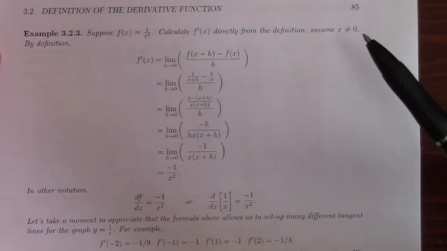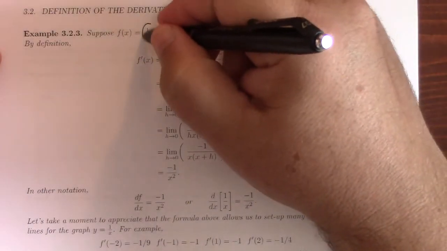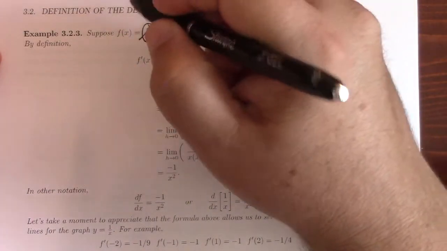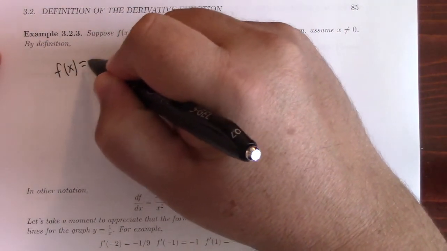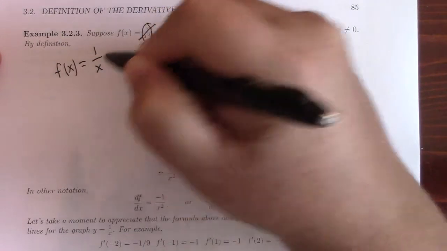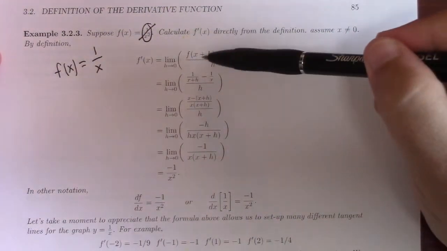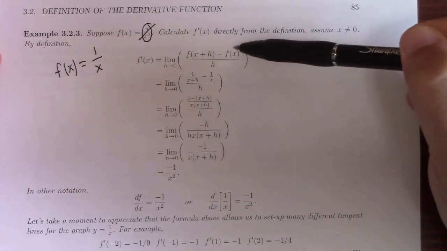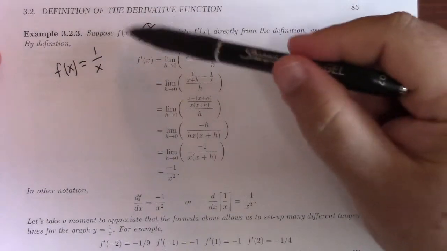Oh. Well, there's a typo here. See this? That's wrong. This was f of x equals 1 over x. That's the example that's being done. See, because f of x is 1 over x. So you put x plus h, you get 1 over x plus h minus f of x, minus 1 over x. So that was a typo.